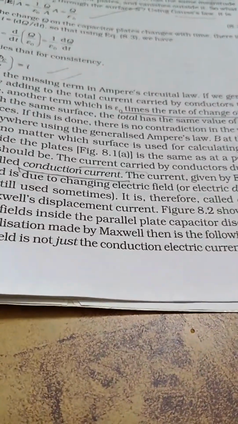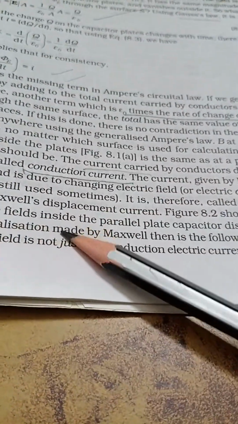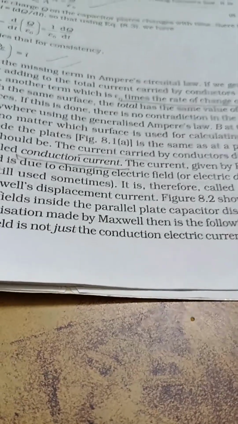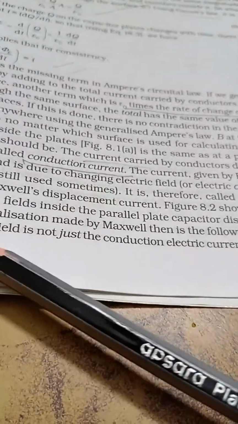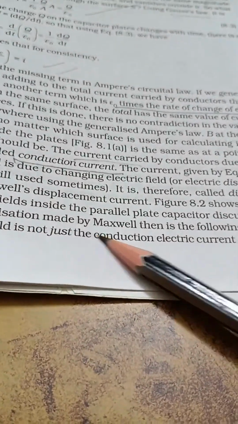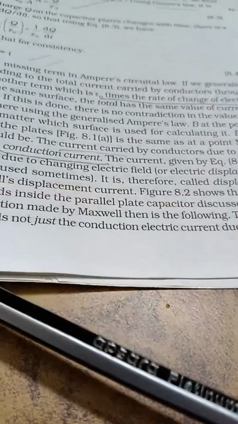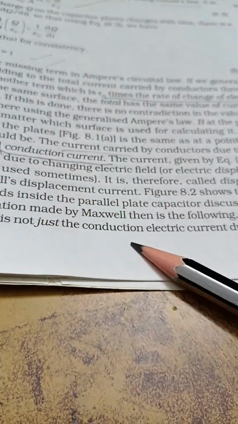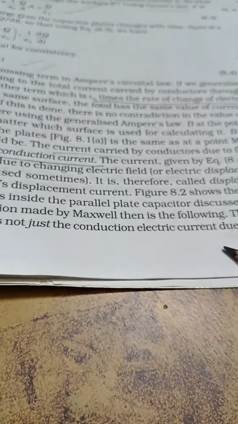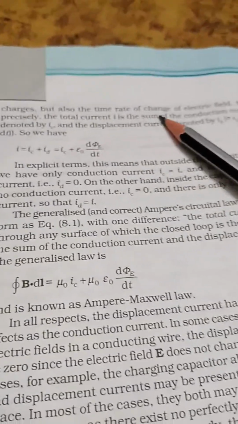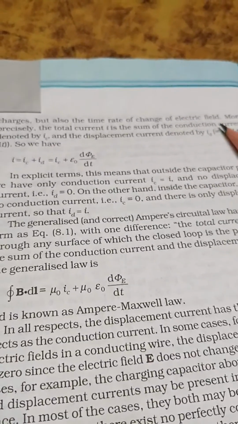8.2. Okay, so that is the electric and magnetic field inside the parallel plate capacitor discussed above here. The next one: the generalization made by Maxwell then is the following. The source of magnetic field is not just the conduction electric current due to charge, but also the time rate of change of the electric field.